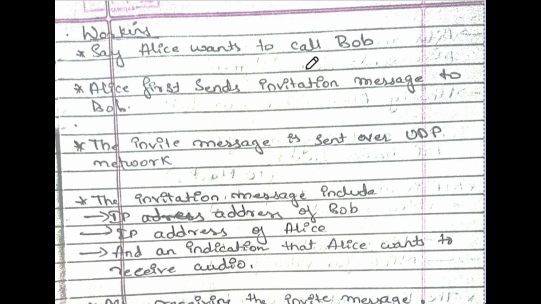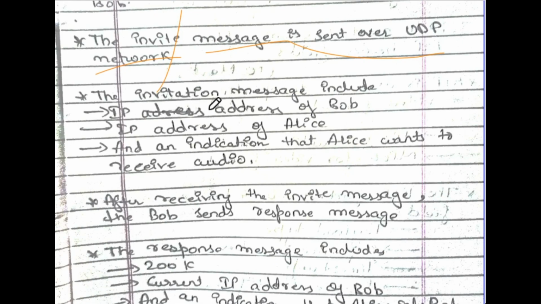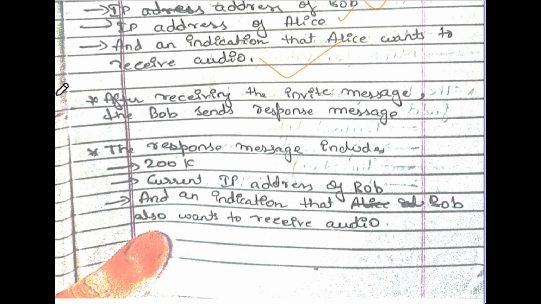Say Alice wants to call Bob. Alice first sends an invitation message to Bob. The invitation message is sent over a UDP connection, UDP network. UDP is unreliable. The invitation message includes the IP address of Bob, the IP address of Alice, and an indication that Alice wants to receive audio, like M is equal to audio RTP/AVP 0.